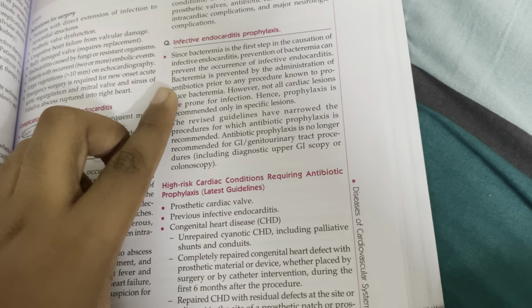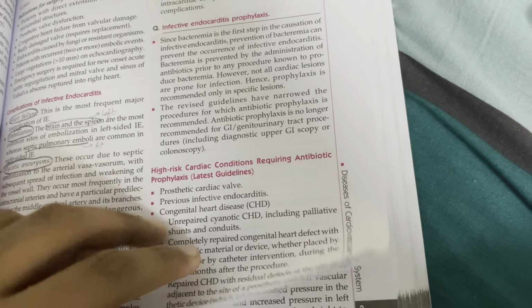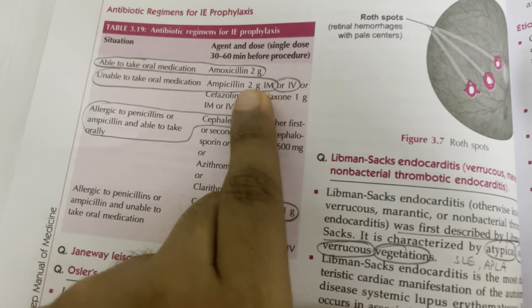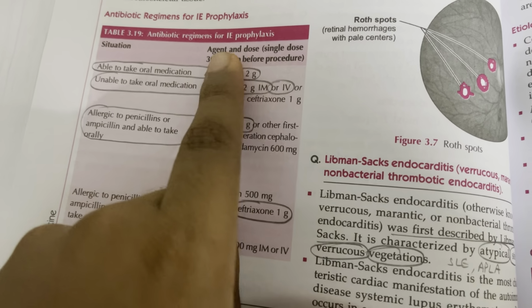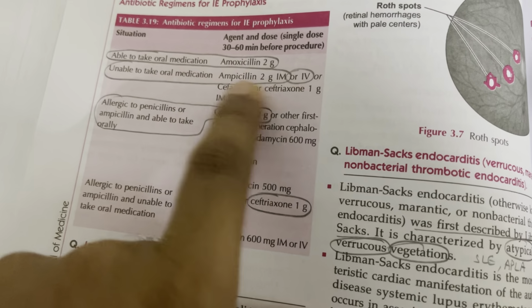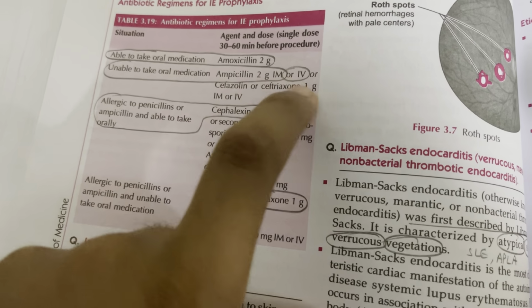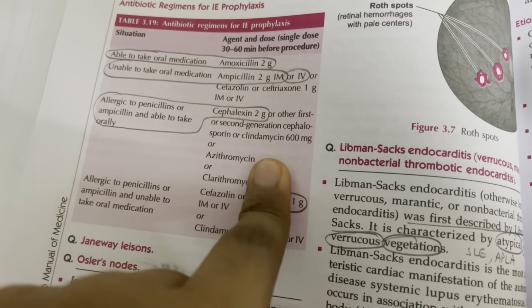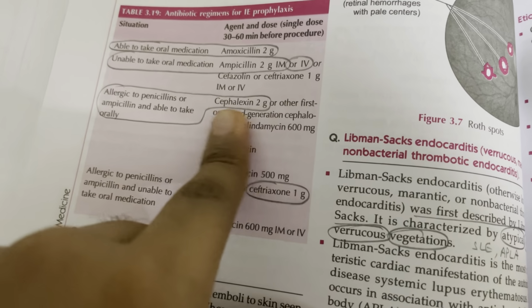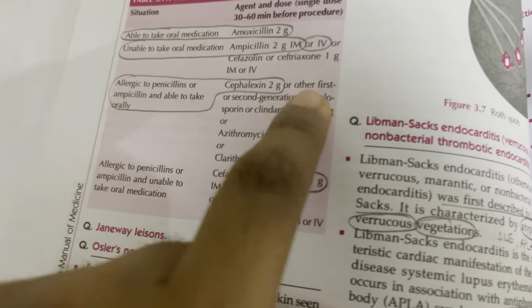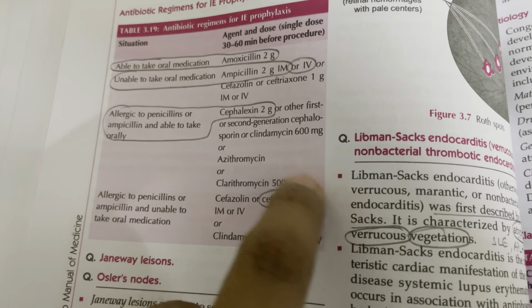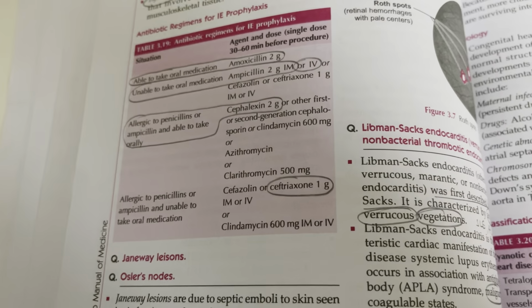Okay, and again prophylaxis, we already talked about the conditions requiring prophylaxis, but additionally you have amoxicillin 2 grams single dose around 1 hour before the procedure. But if he is unable to take oral medication, you give ampicillin, 2 grams IM or IV. Everything is 2 grams only except ceftriaxone, which is 1 gram. So if he is allergic to penicillins, he can take orally cephalexin 2 grams. Allergic to penicillins and ampicillin and unable to take orally, so ceftriaxone 1 gram.